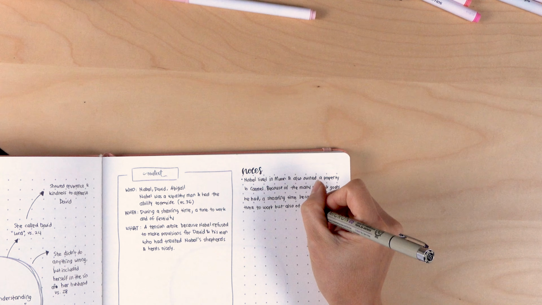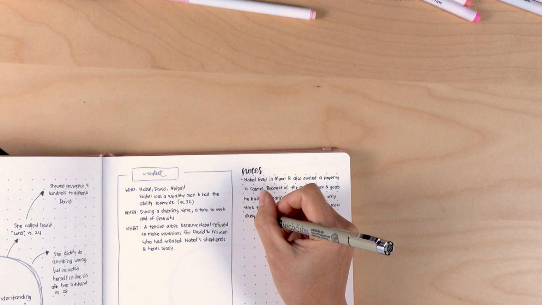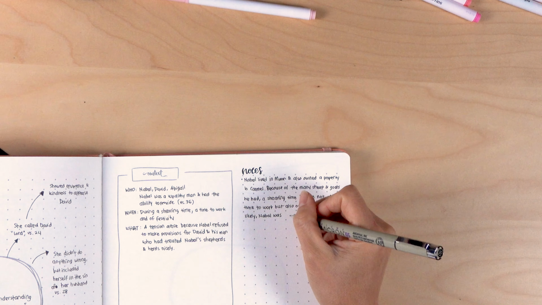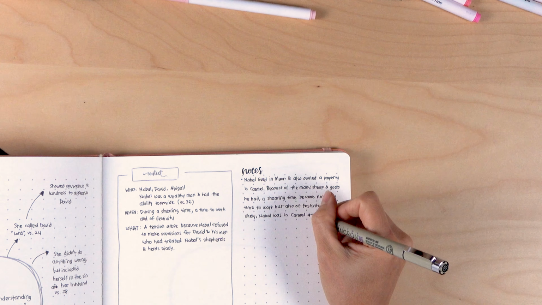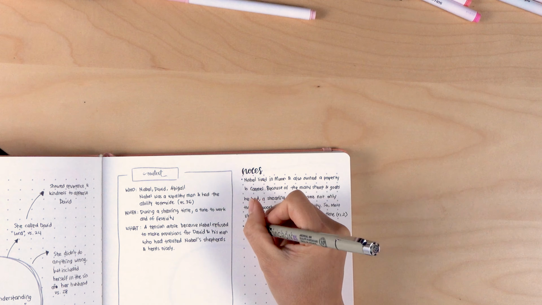I found out that Nabal lived in Maon, I'm not sure how to say it, and he also owned a property in Carmel. And because of the shearing time, most likely Nabal was in Carmel at that time. I just think this is a very good information to know, especially talking about the shearing time. And also, maybe you want to find out whether arranged marriages were common back in the day. Abigail's marriage to Nabal was most likely arranged. So I'm going to write those things down here.